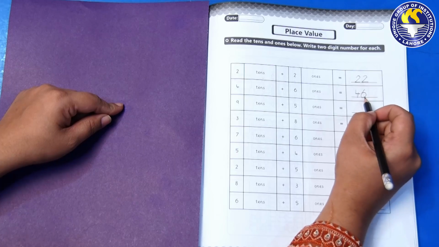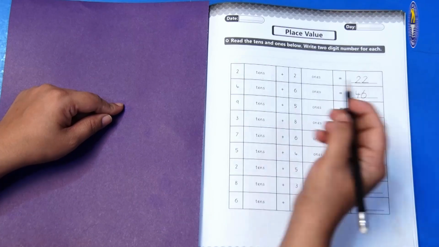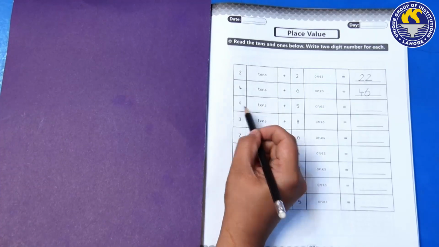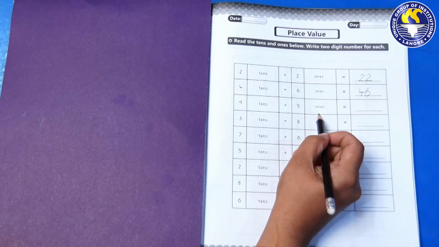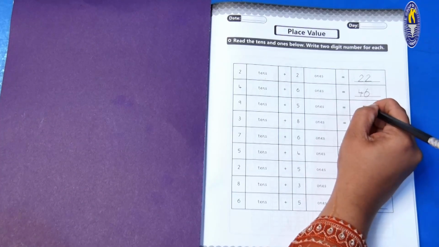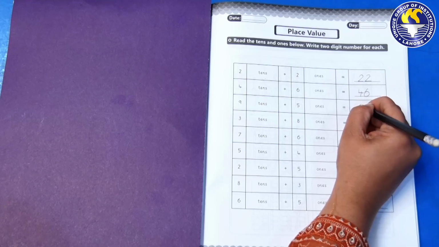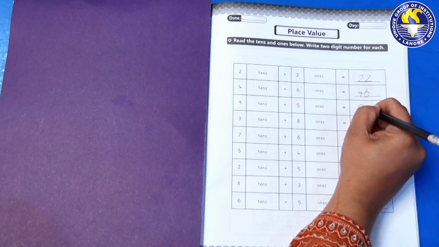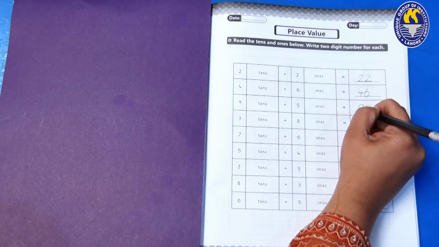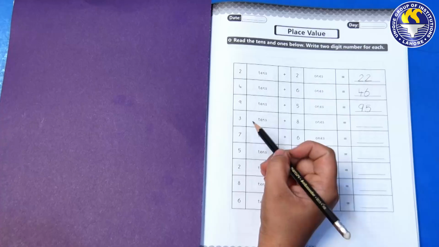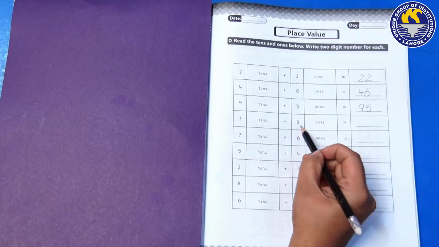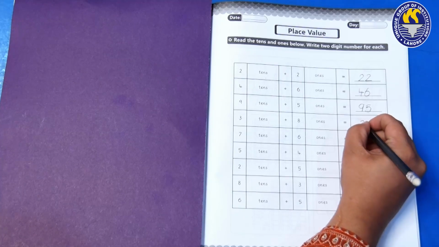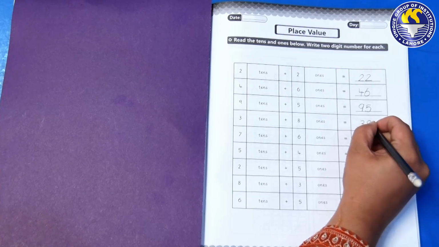4 tens, 6 ones means 46. Here we have 9 tens and 5 ones. First we have to write the tens, which are 9 tens, and how many ones? 5 ones. So it will be 95. We have 3 tens here and 8 ones. What number will it be? It will be 38.